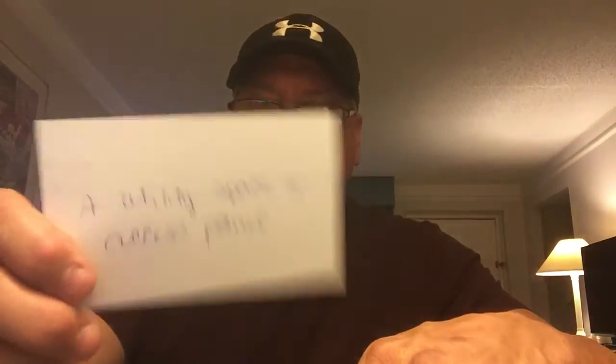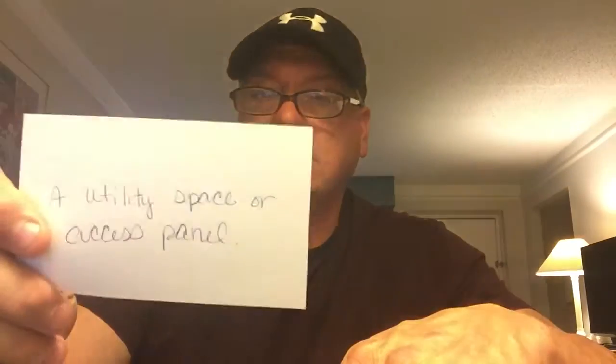So let's get started. Fixtures having concealed slip joint connections shall be provided with an access panel. I think it says a utility space or access panel, and that access panel needs to be at least 12 by 12, but it can be bigger. Shield plates for protection of a PEX line shall have a thickness not less than 16 gauge.